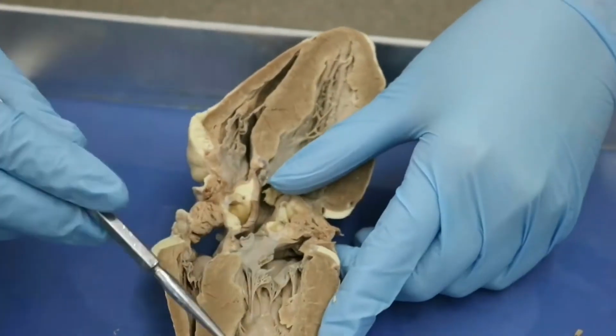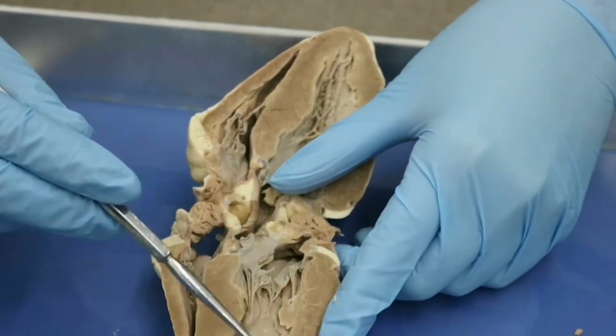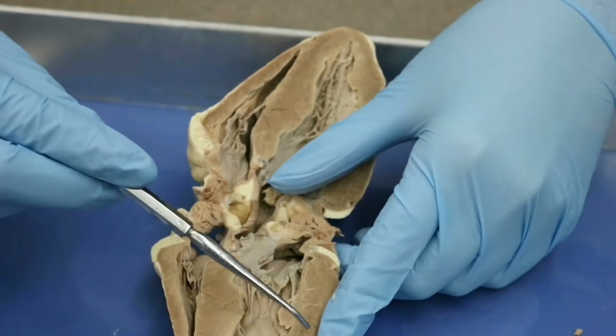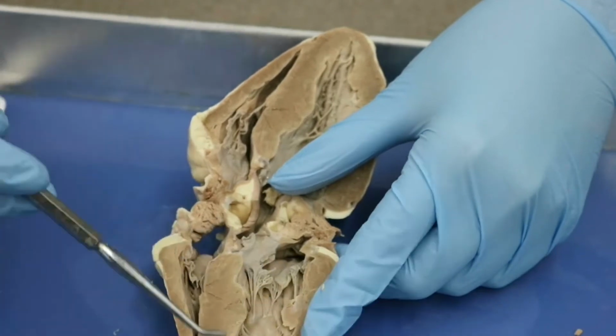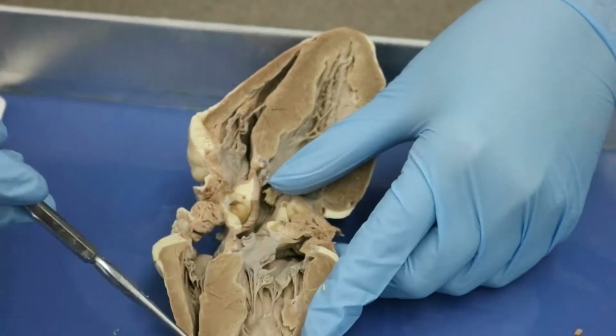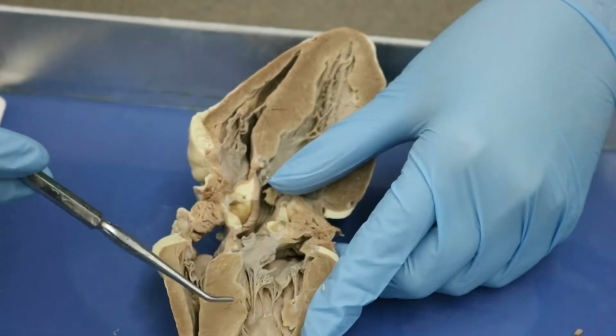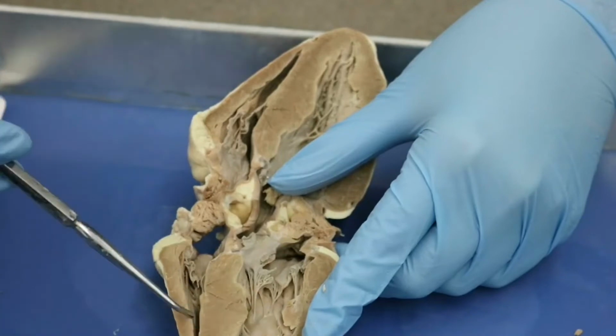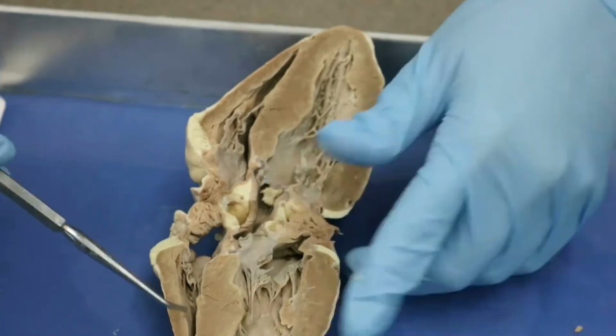We can still see within this left ventricle that we have a very thick wall on this side. This is helping us identify it as left. We also see the interventricular septum here. And this interventricular septum is essentially the fleshy dividing line between the left and right ventricles, okay?